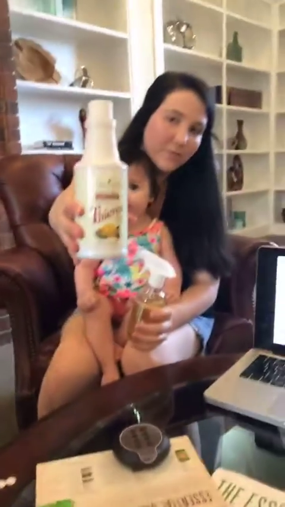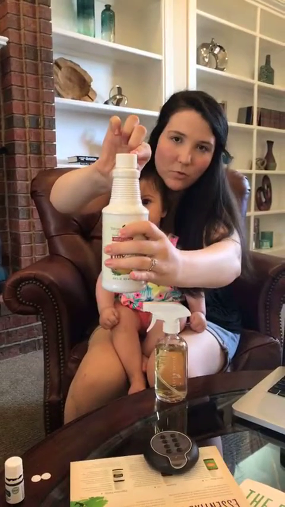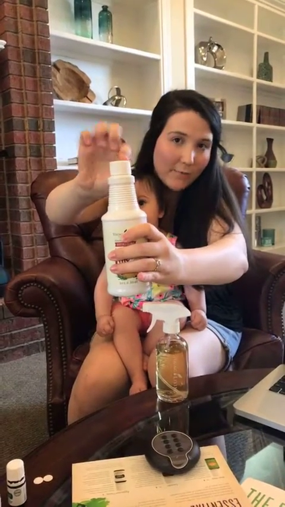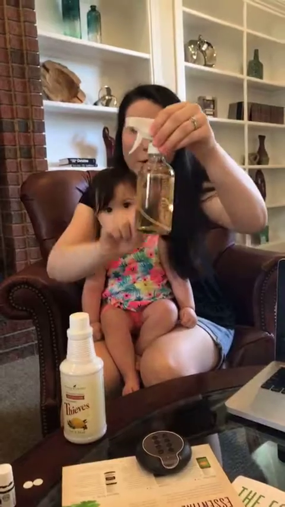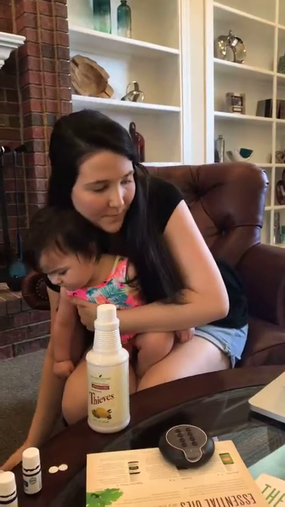So one bottle of Thieves cleaner. All you need is one capful or so. I don't measure really. One capful or so of cleaner, the rest is water. Shake it up. It works amazing, and it smells like Christmas, so your house will always smell good.